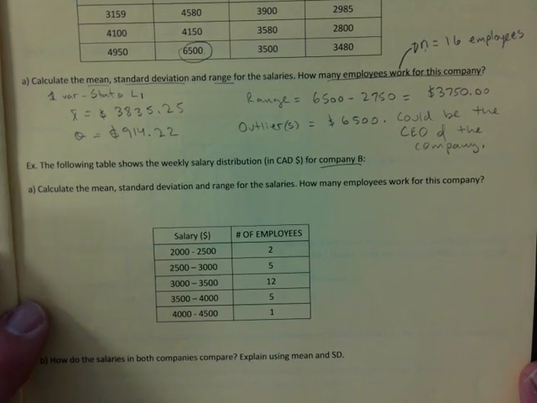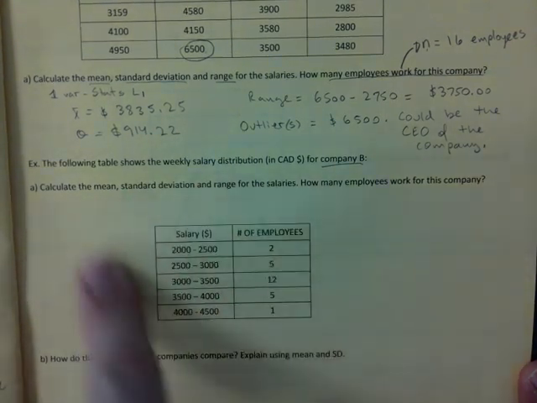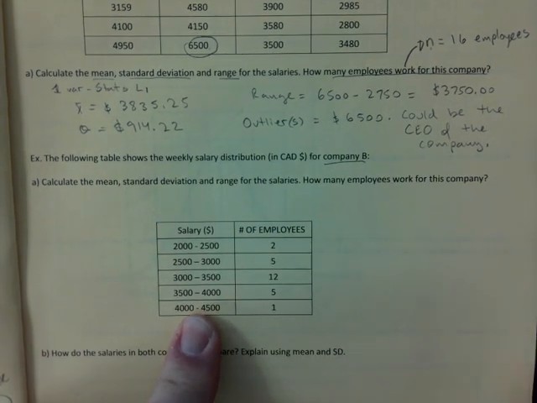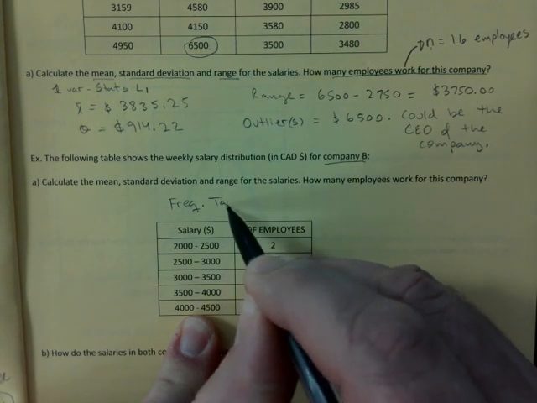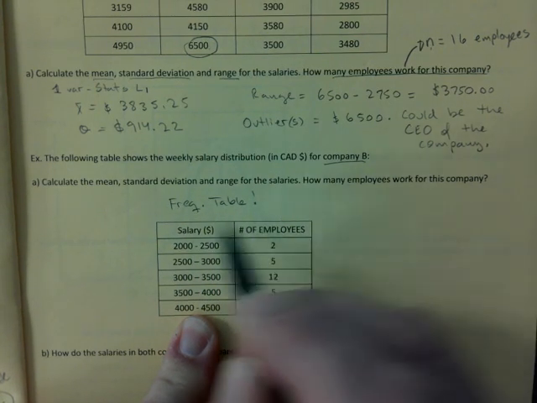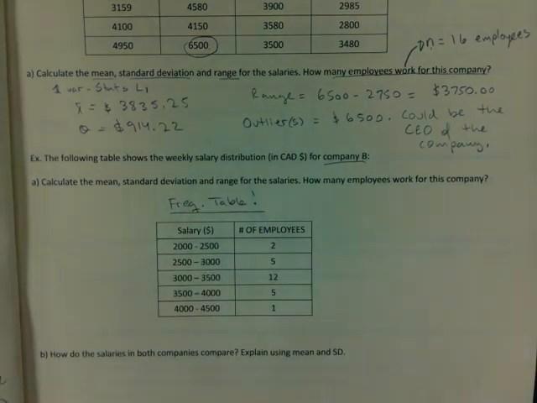Let's do the same thing for company B, but this is a frequency table, right? You should realize, hey, frequency table. Okay. Let's see if this stands out here.